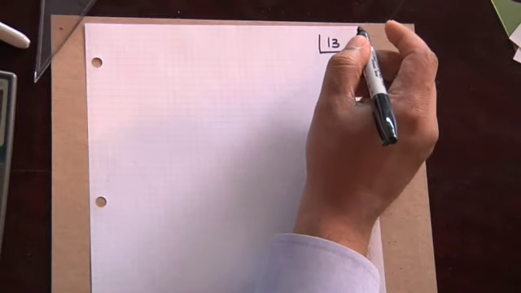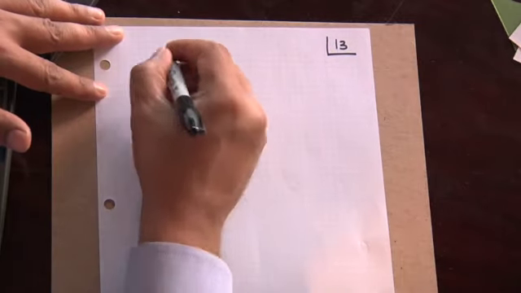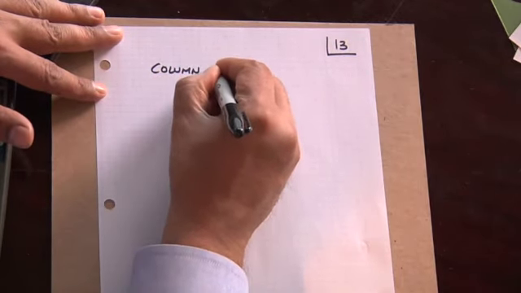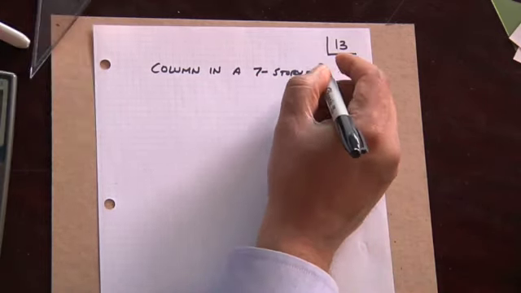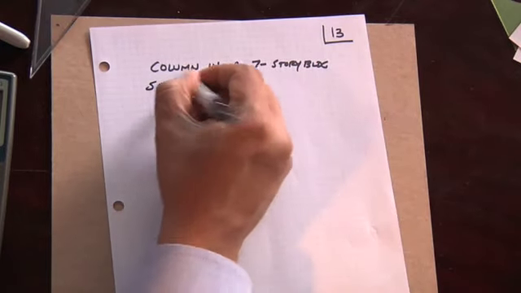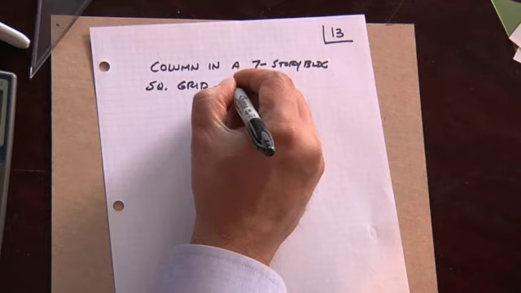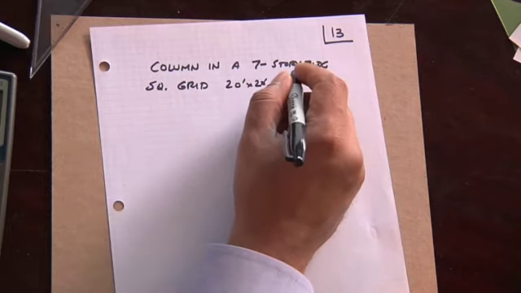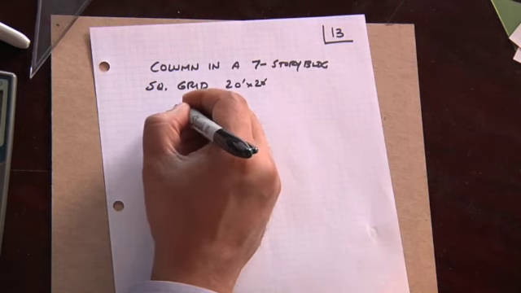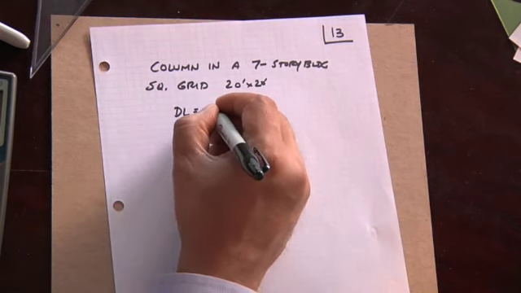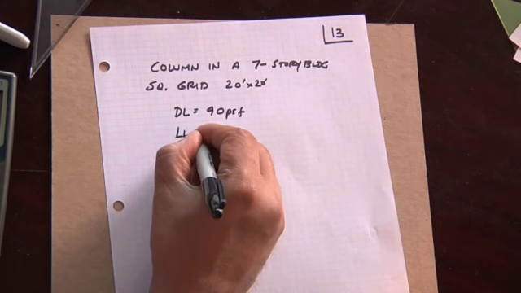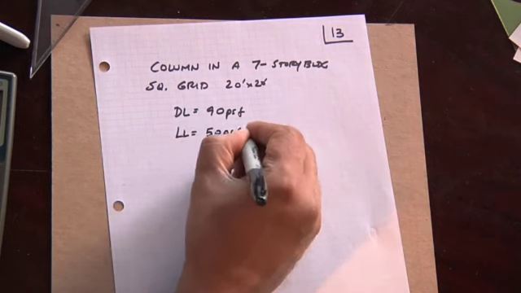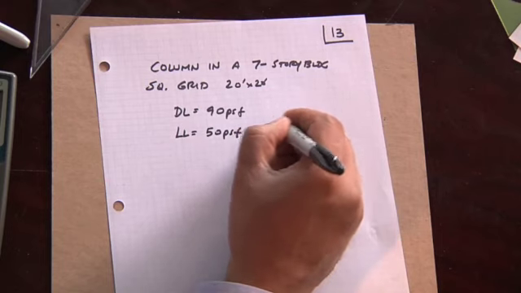Let's try one more. Sheet number 13. This is a column in a 7-story building, located on a square grid, 20 feet by 20 feet, with service loads: a dead load of 90 pounds per square foot, 90 PSF, and a live load of 50 PSF, which includes all of the self weights.